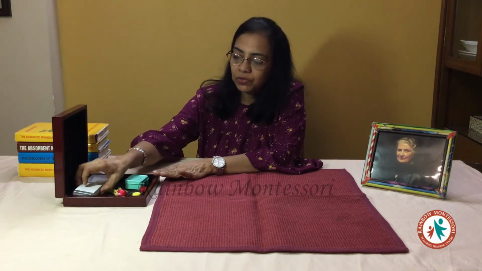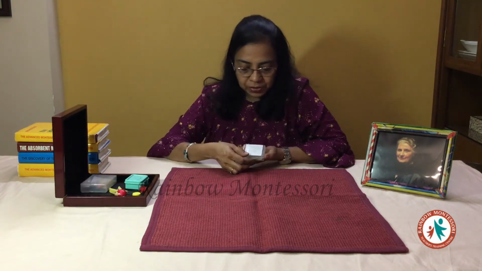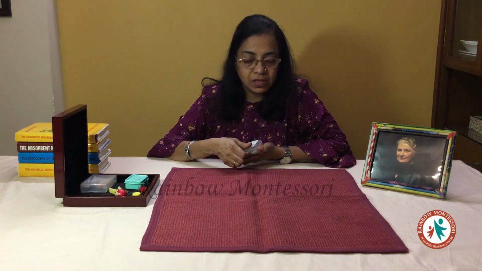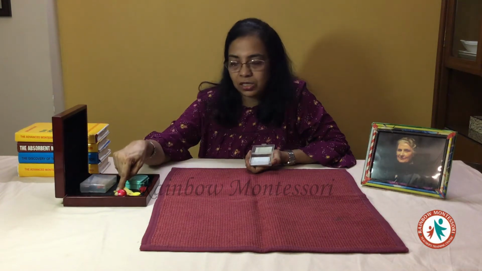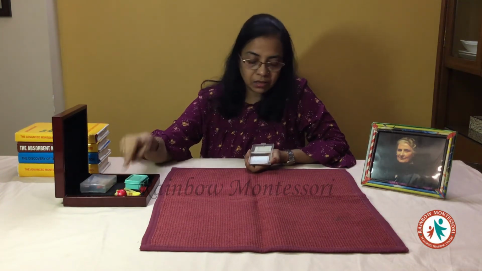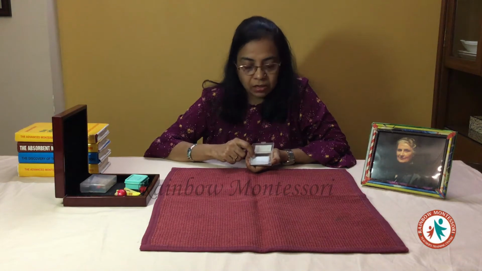In this box we have some slips. These are the printed slips. These slips are all of the 3-letter words and we have got corresponding objects in this box. So these objects are here and their name slips are here in this box.